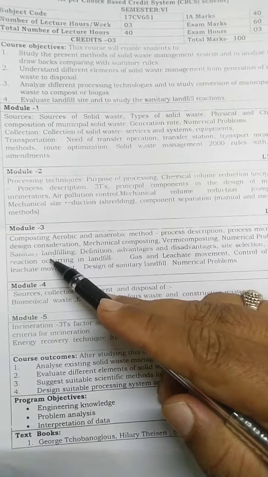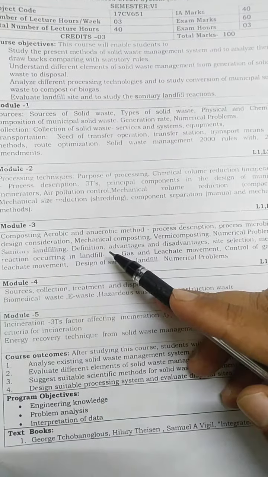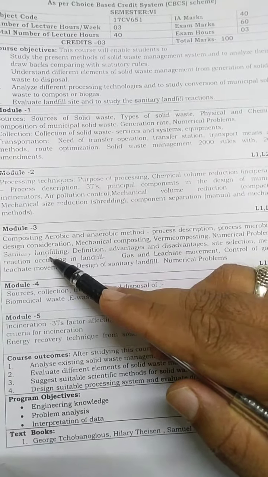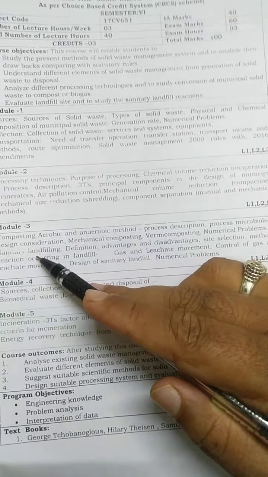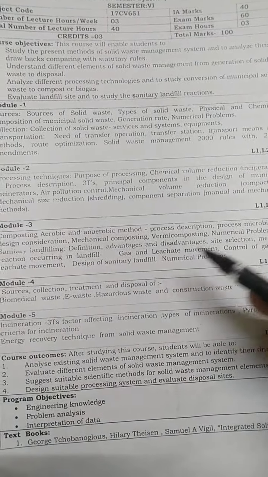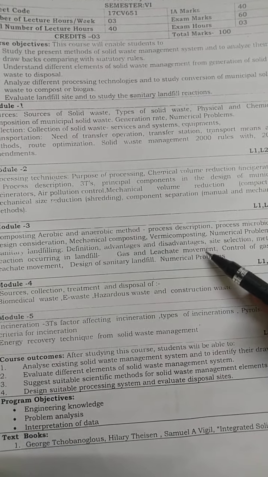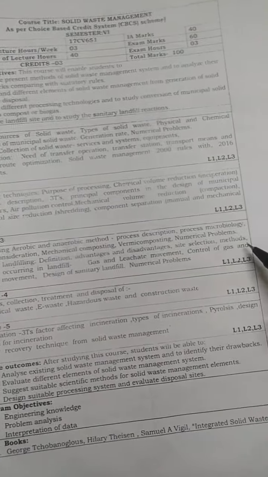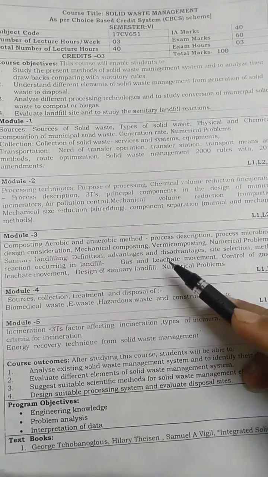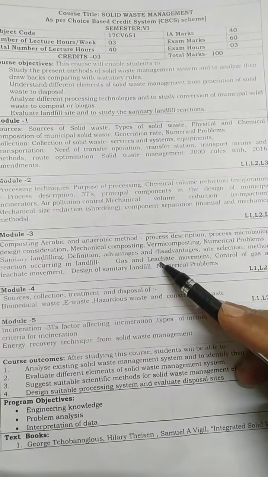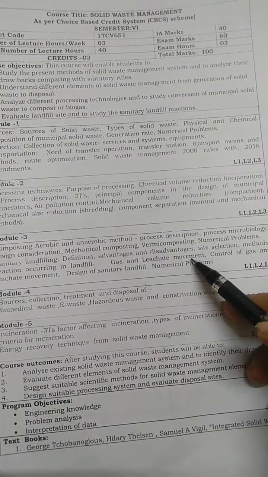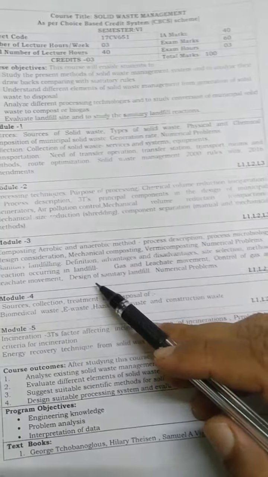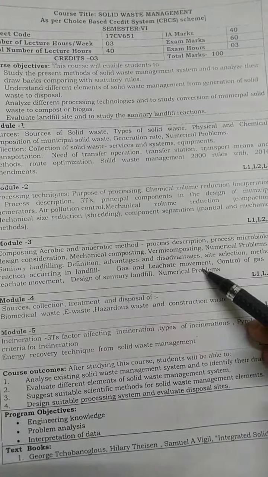Then the important concept is sanitary landfilling. Composting and sanitary landfilling are both different concepts. We are going to discuss the advantages and disadvantages of sanitary landfilling, site selection, how to select the site for a sanitary landfill, then the methods. Then how to collect gas and leachate, what leachate is, in detail. Then control of gas and leachate movement, then design of sanitary landfill, and problems on that.